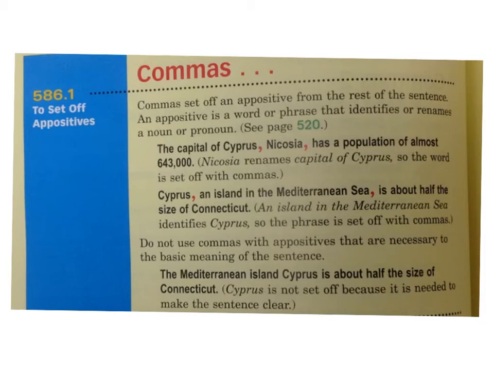Commas are so important in our writing. We need to know how to use them correctly. So this video is going to talk about using a comma with an explanatory phrase. Commas are used to set off phrases that rename or explain nouns.